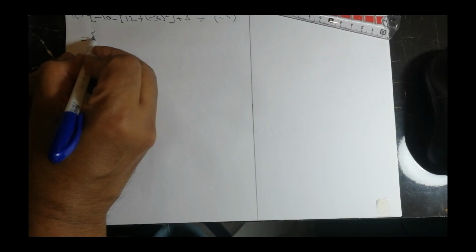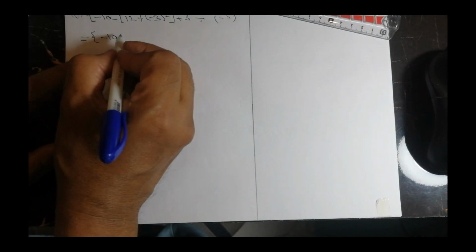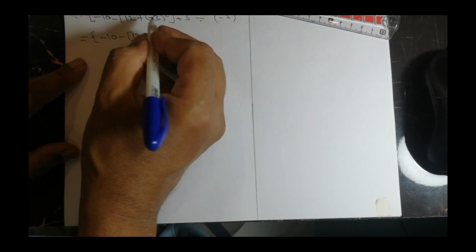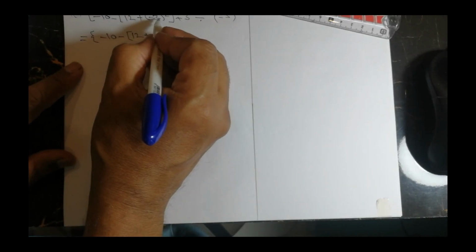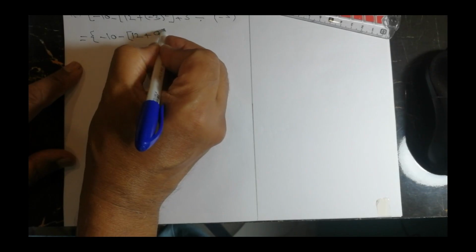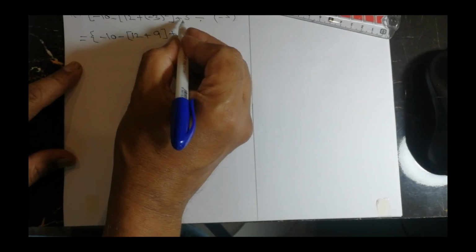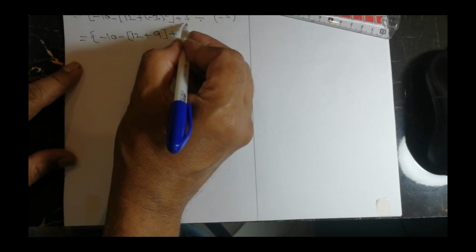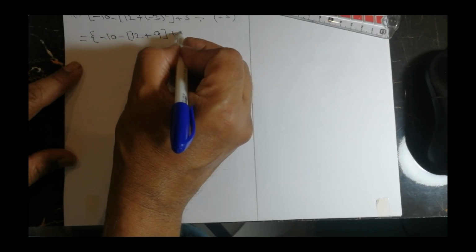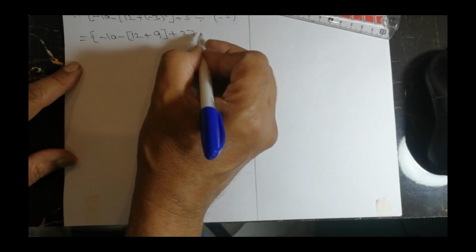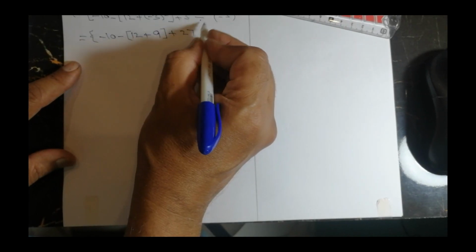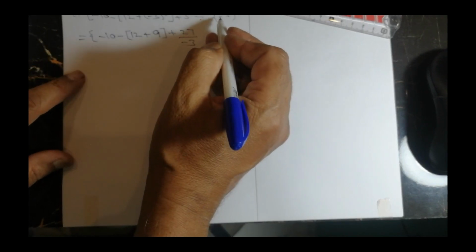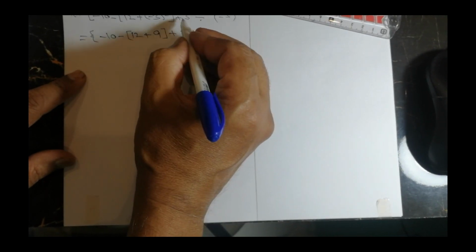So this will be equal to minus 10 minus 12 plus minus 3 into minus 3, that is 9, plus 3 into 3 into 3 times. So 3 3s are 9, 9 3s are 27, this will be 27, and we can write here this minus 3 divided by 27.